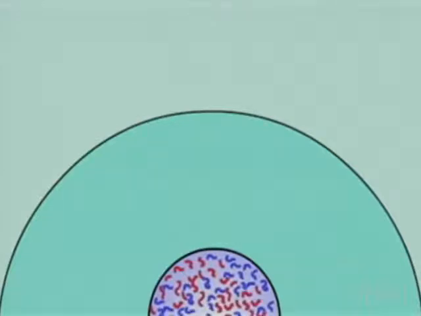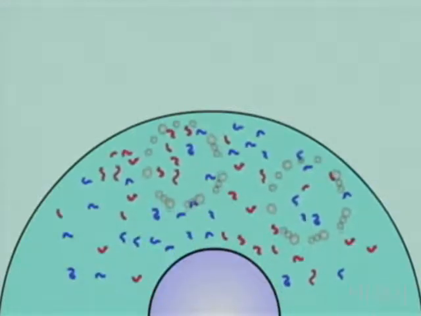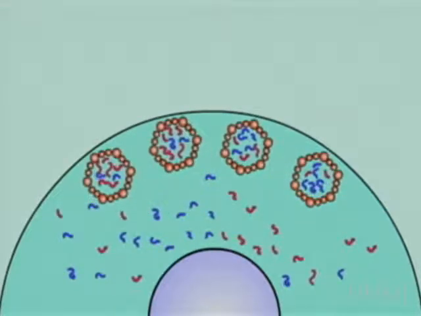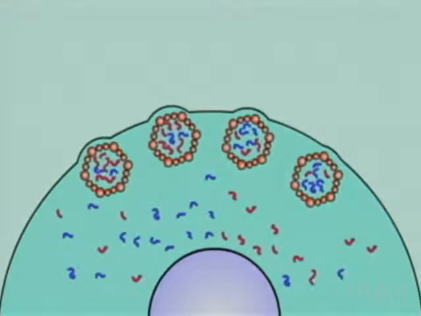So here are the newly replicated genomes, and they're going to go out now and assemble with newly made proteins into progeny particles. And here you can see the process happening. And if you just concentrate on this particle, you can see, let's stop the tape, that two blue subunits have been incorporated along with 6 red subunits, and vice versa over here.